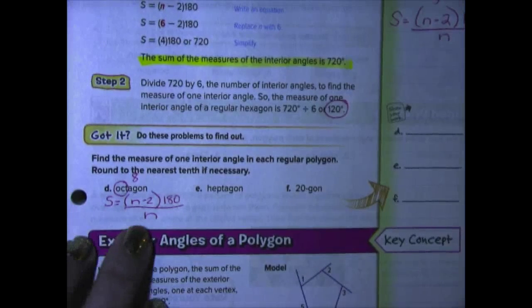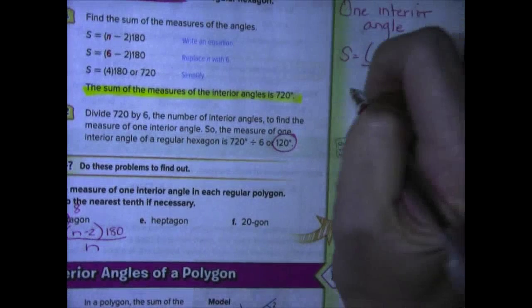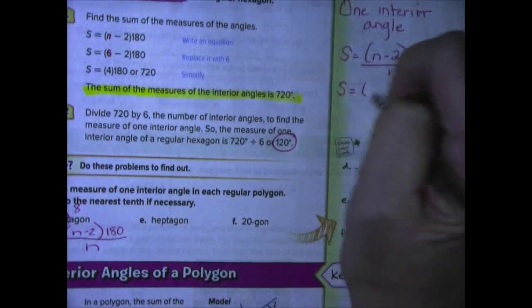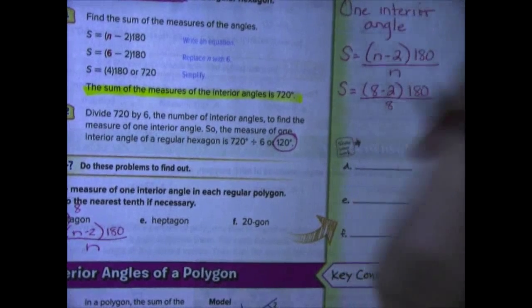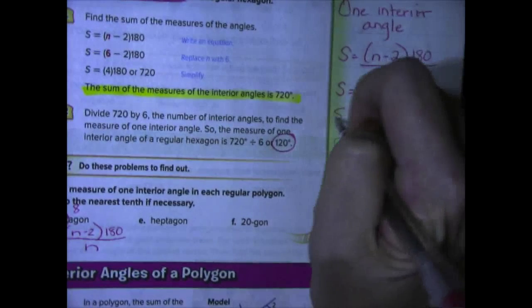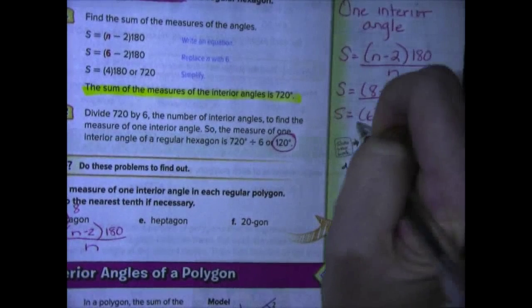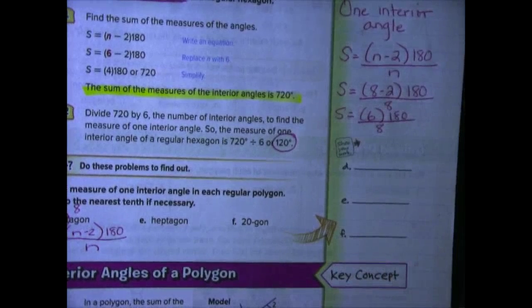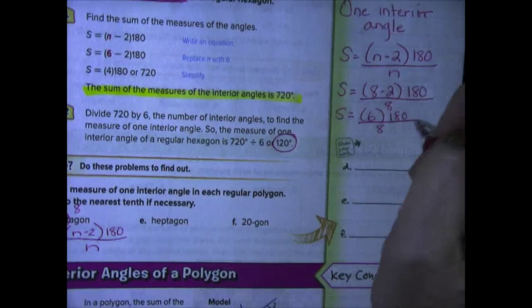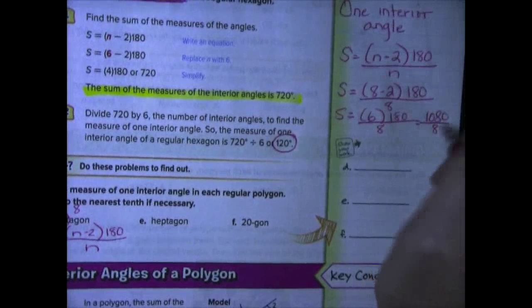Okay? So let's go ahead and show our work over here. We have S equals 8 minus 2 times 180 divided by 8. S equals 6 times 180 divided by 8. We already said that 6 times 180 is going to be 1,080, and we're going to divide it by 8.